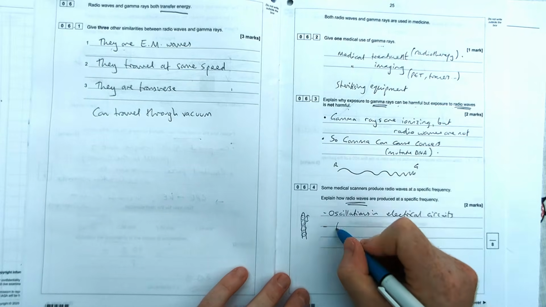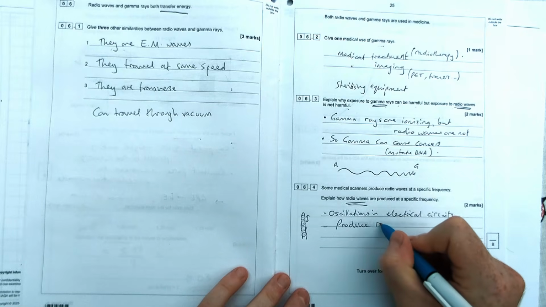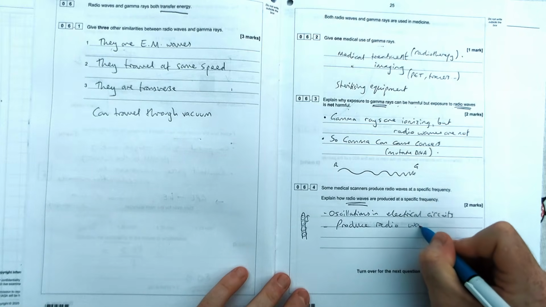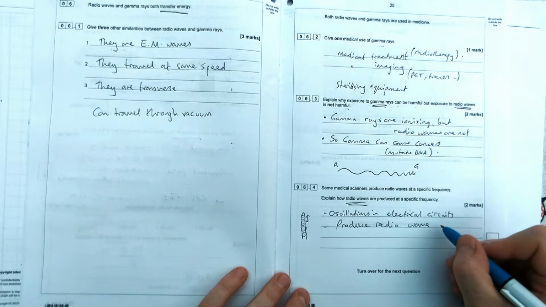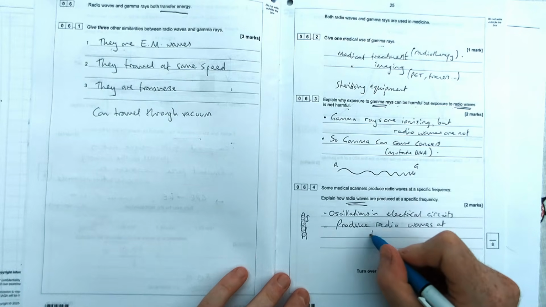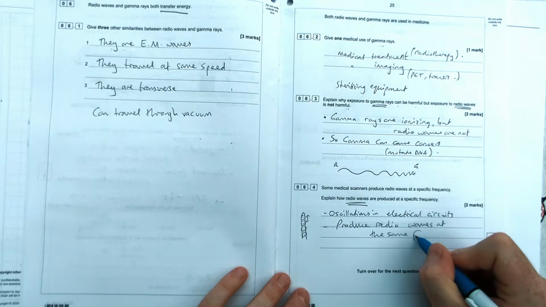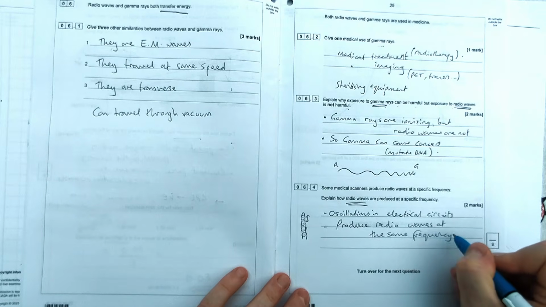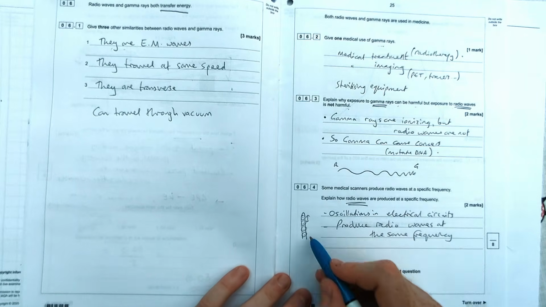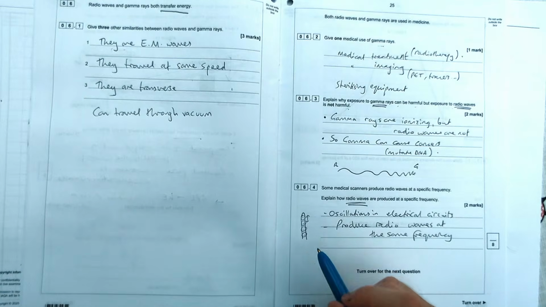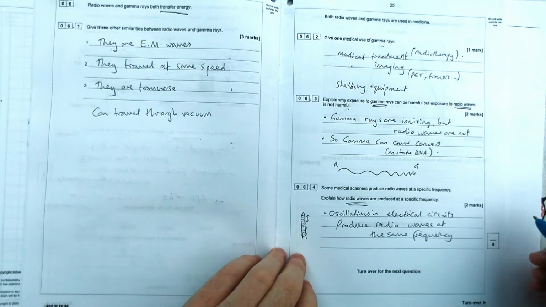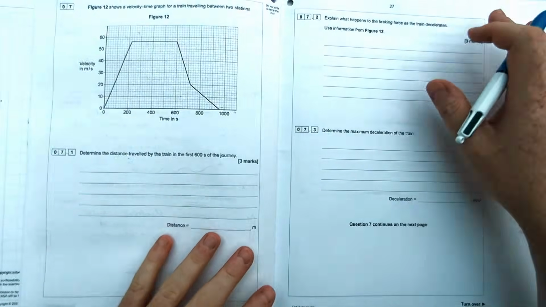And the idea is they produce radio waves. Don't forget we talked about their frequency earlier, usually quite a low frequency, but they're at the same frequency as the oscillations, basically. So if they go up and down, let's say 1,000 times a second, it's the same frequency coming out the other side. Okay, next question is all about motion.